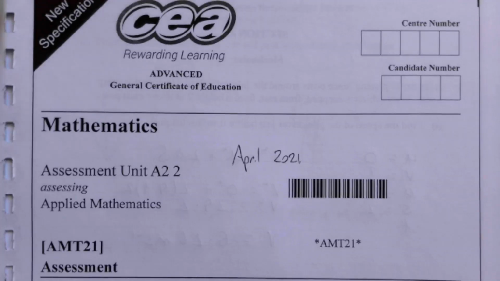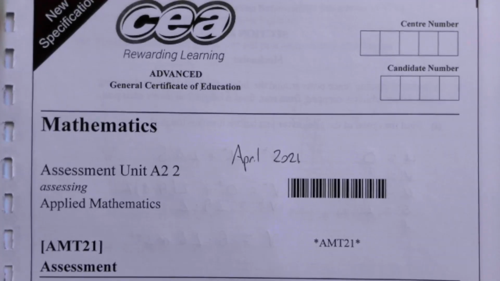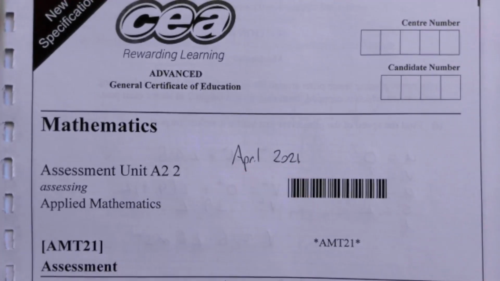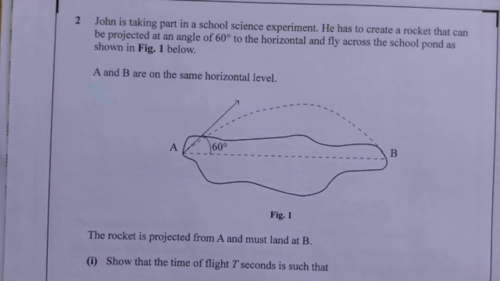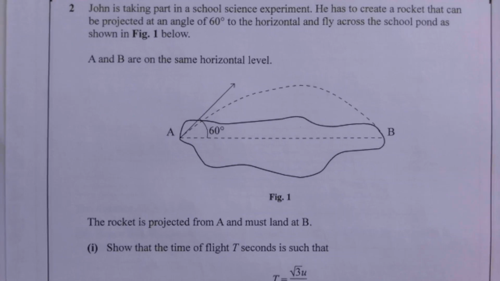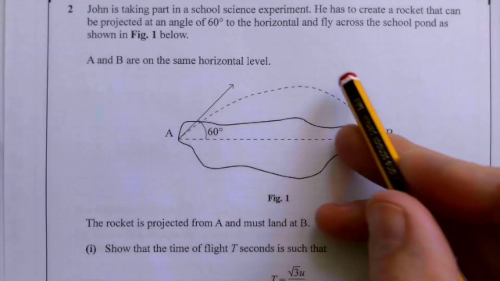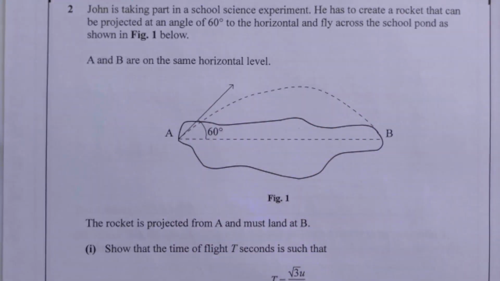This is a projectiles question from this particular CCEA Applied Maths A2 past paper. I think this one's from April 2021. So let's take a wee look then. It's question 2. John is taking part in the school science experiment. He has to create a rocket that can be projected at an angle of 60 degrees to the horizontal and fly across a pond as shown in figure 1 below.